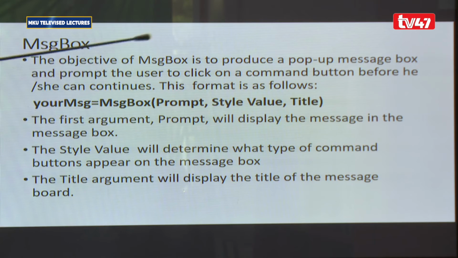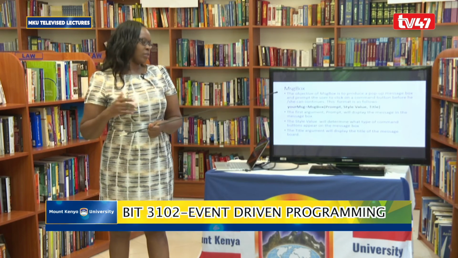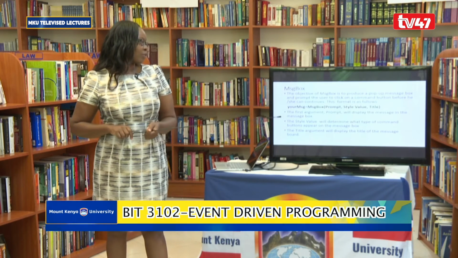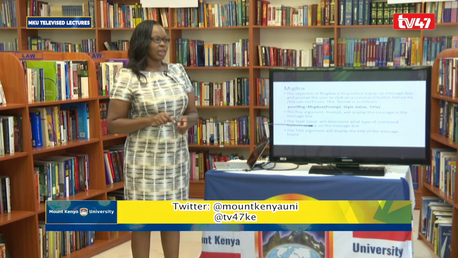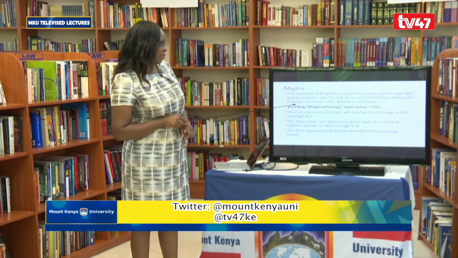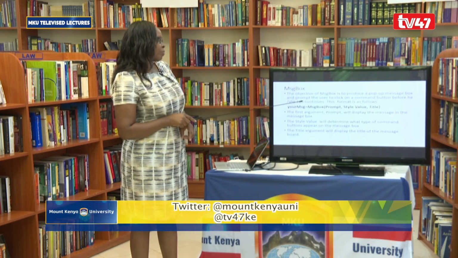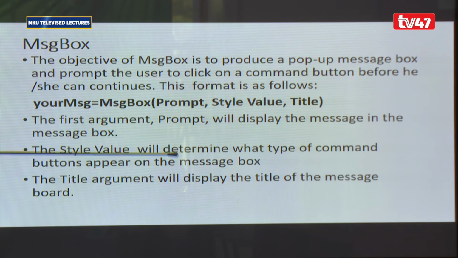Sometimes, in event-driven programming, which we are learning, we click, we move the mouse, all those events that we talked about. Depending on whether it's a button that you have pressed, the programmer will code the information that needs to appear once the message box is clicked. So it prompts the user to click on a command button before he or she can continue.